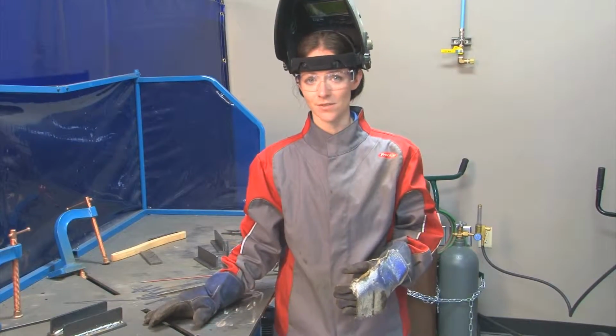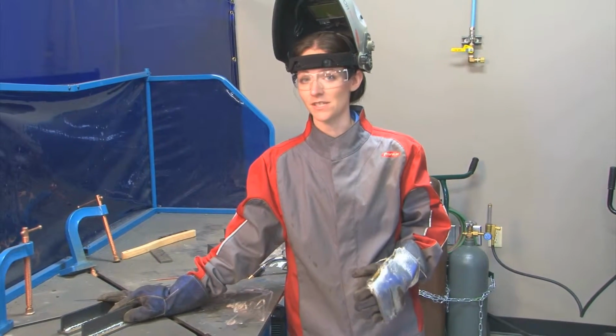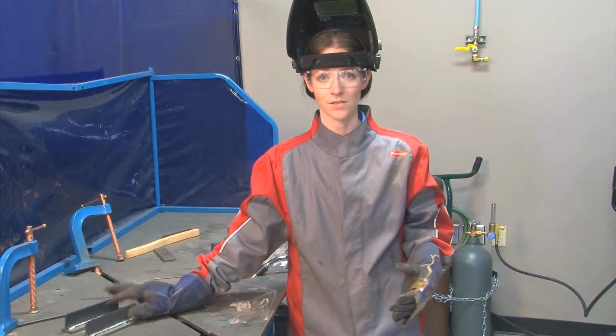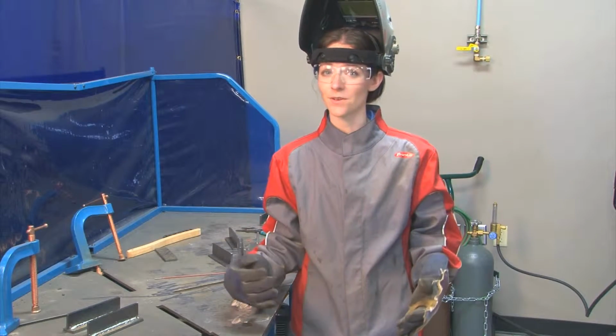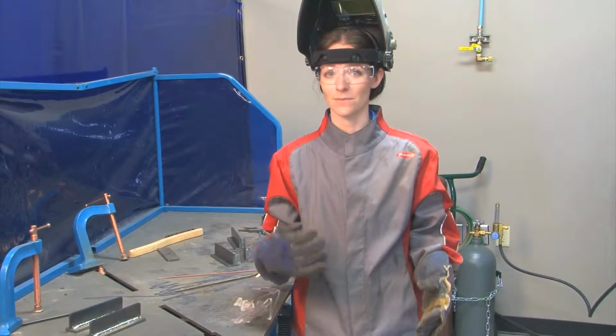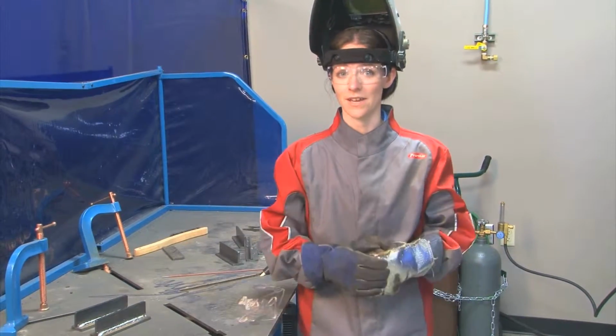So seeing what CO2 does, it's important to make a few notes. CO2, because of the deep penetration, is not recommended on thin materials. Even though it is a less expensive gas, you're going to have a lot of burn through and a lot of cleanup to take care of on the back end. For thinner gauges, we recommend more argon, which is what we're going to move to next.